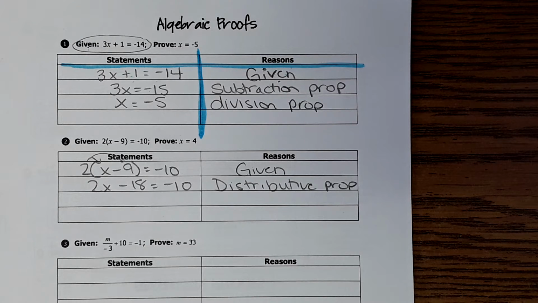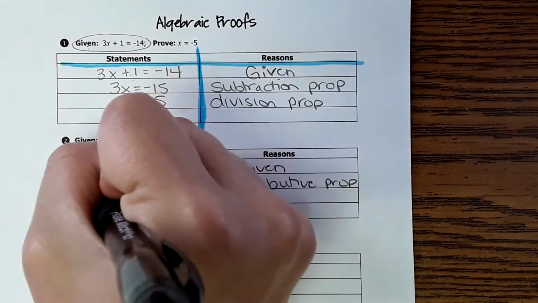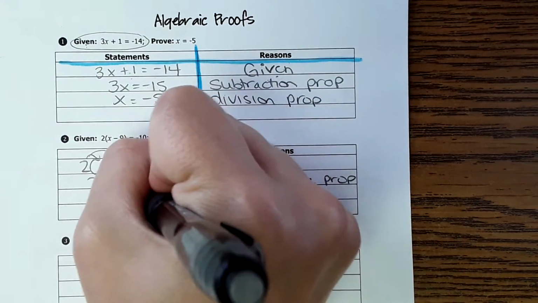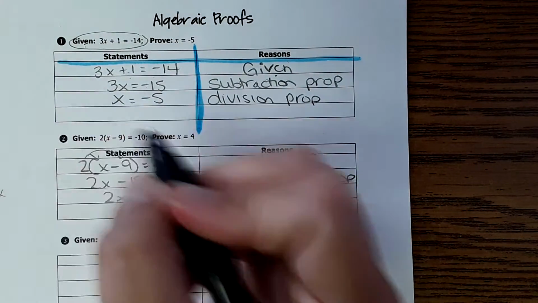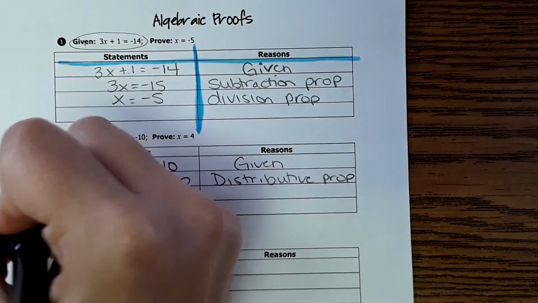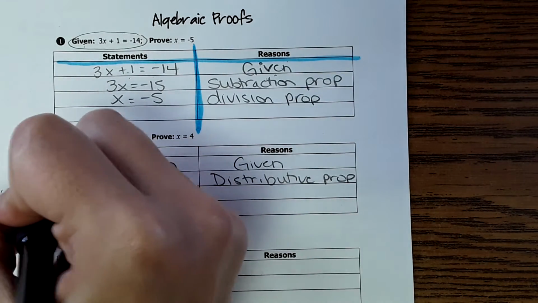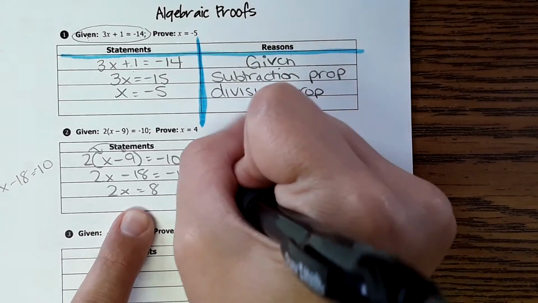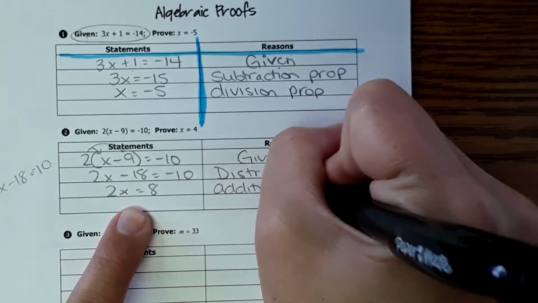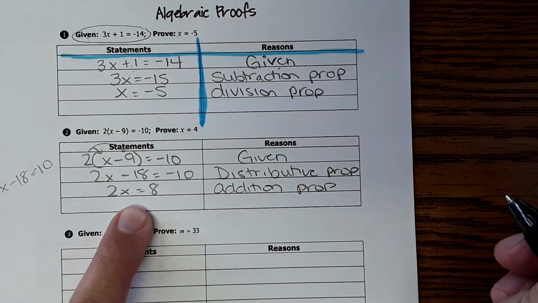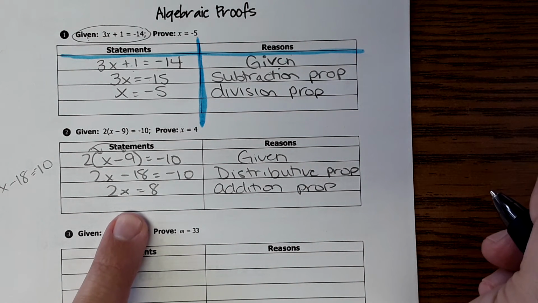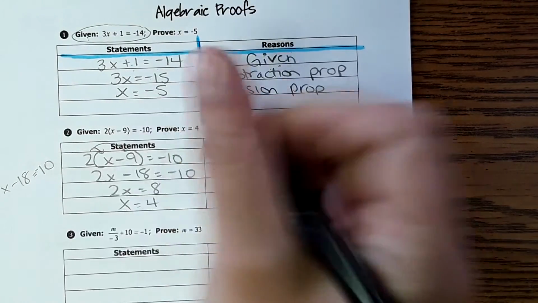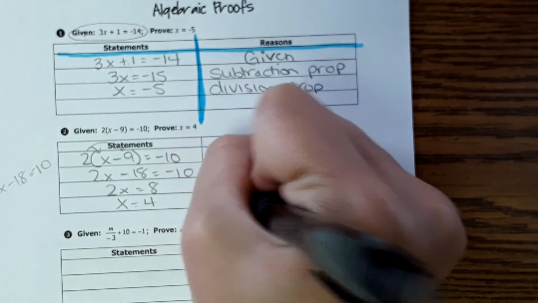Next step would be to add 18 to both sides. So I'd get 2x equals 8. If you needed to work out the steps on the side, you're totally able to do that. That's up to you. So we'd add 18 to both sides, so that's addition property. And then last step will be divide both sides by 2. X equals 4, which would be division property.